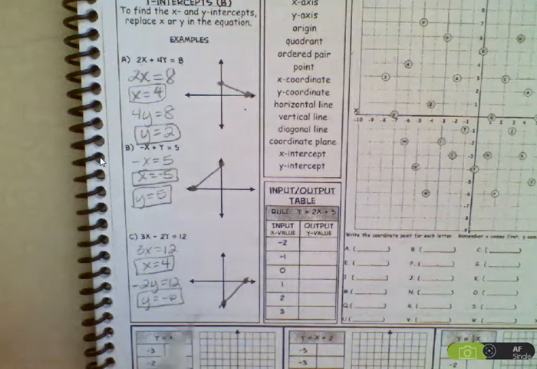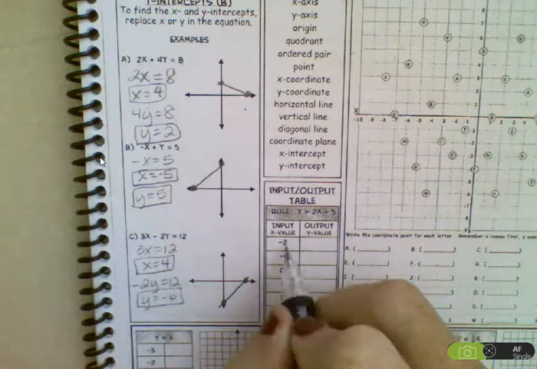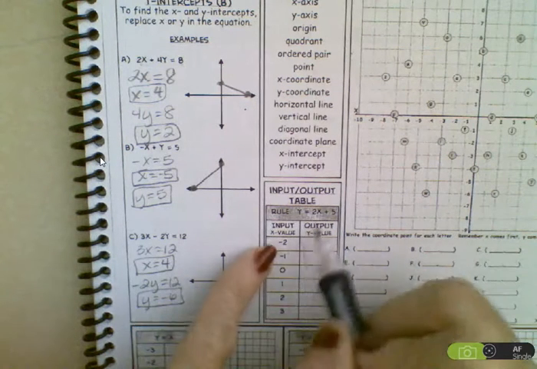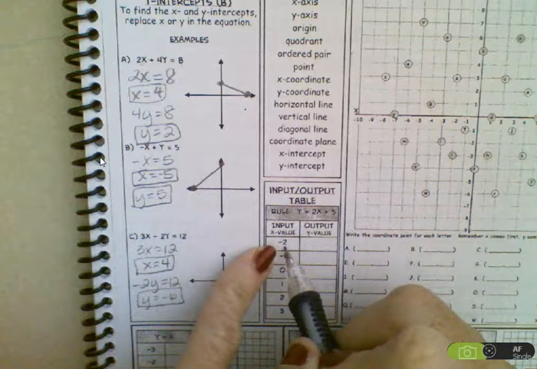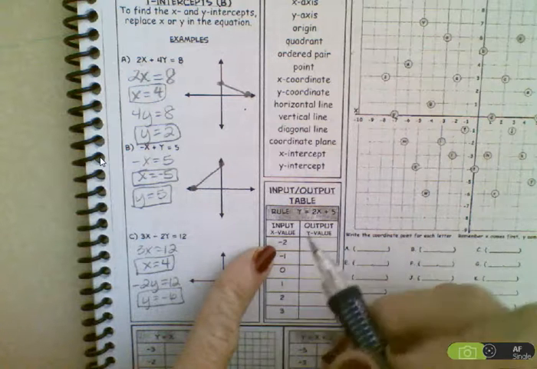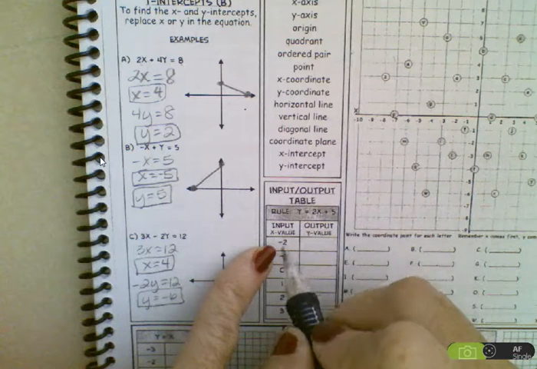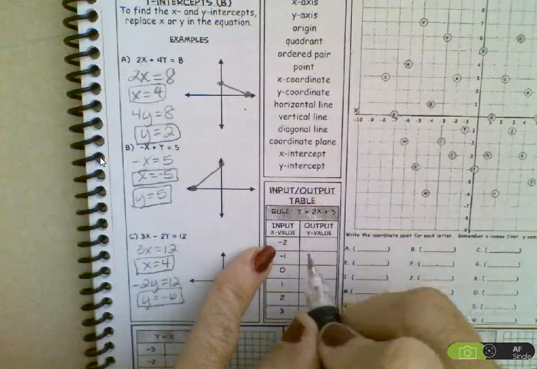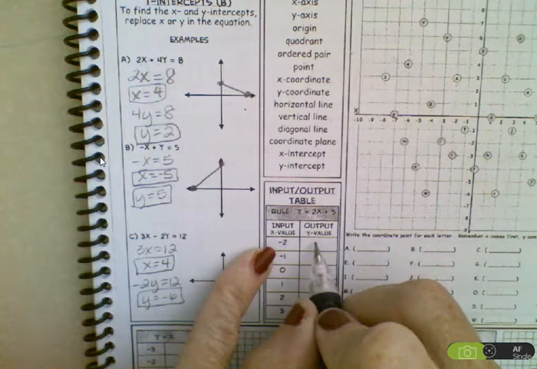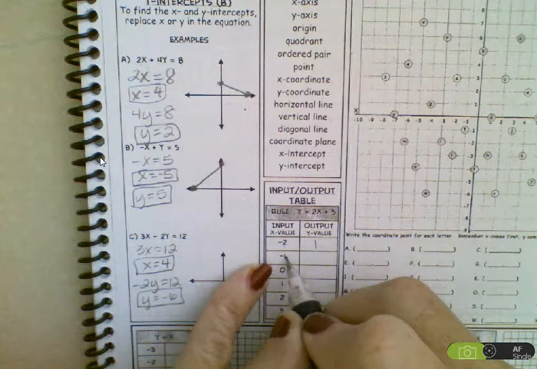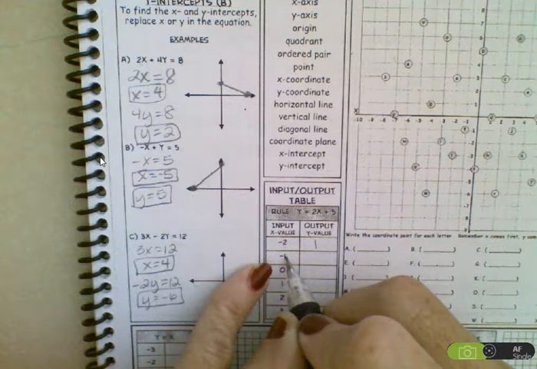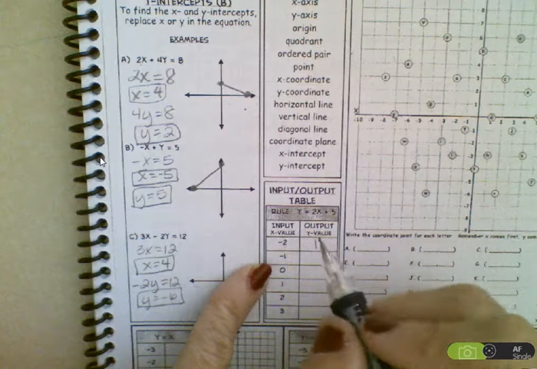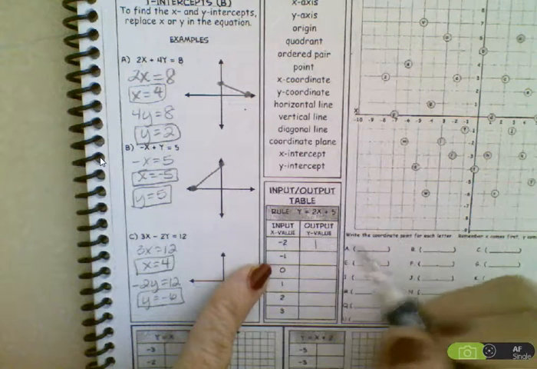But just for a little bit of practice right here, we're going to do one table of values. So Lily, help me with that. I'm going to plug in each of these x values into this equation and get an output value. So what's 2 times negative 2? 4. What's 5 minus 4? 1. Good. What's 2 times negative 1? Negative 2 plus 5. What's 5 minus 2? Yeah, 3.